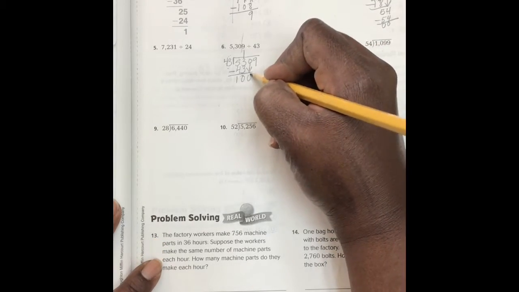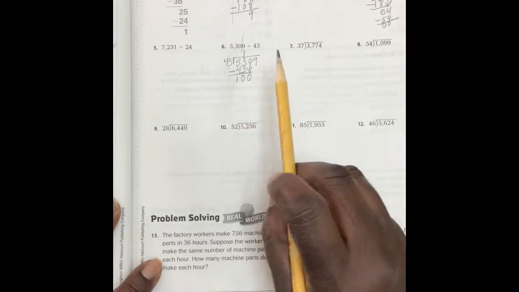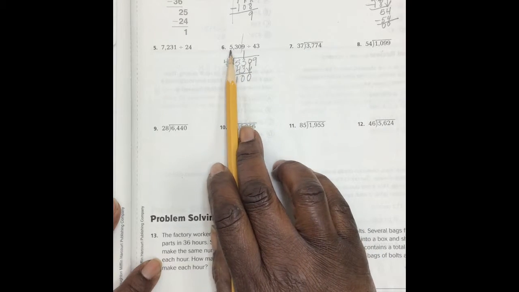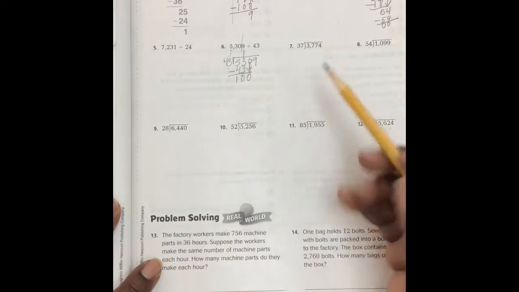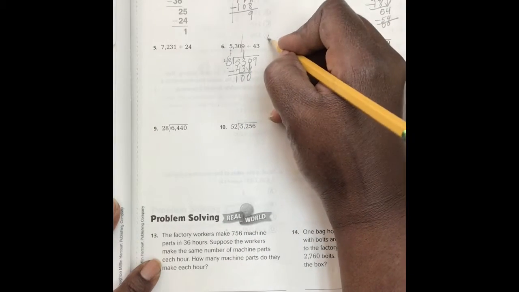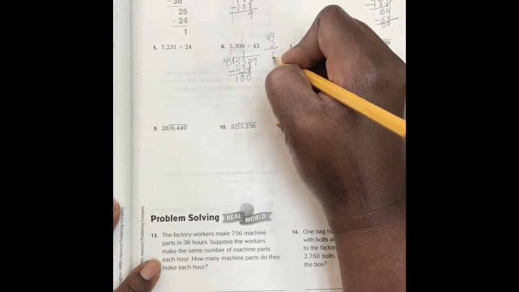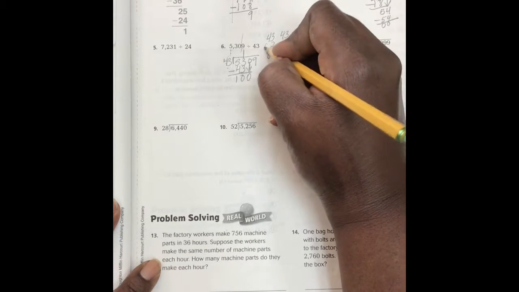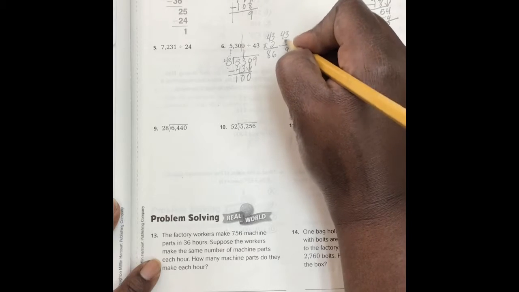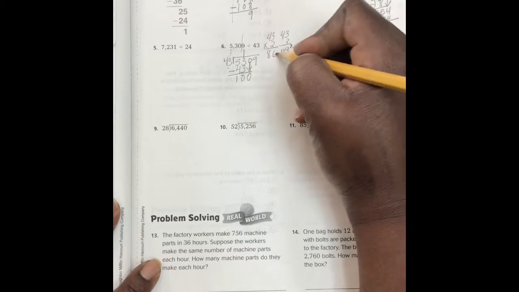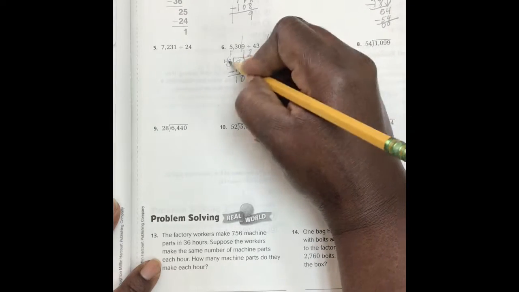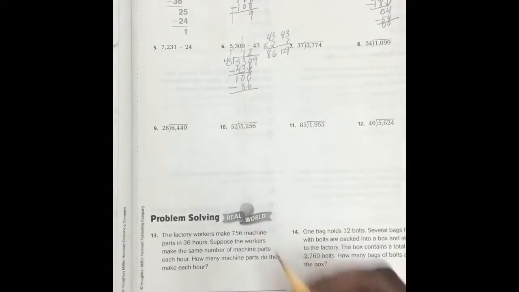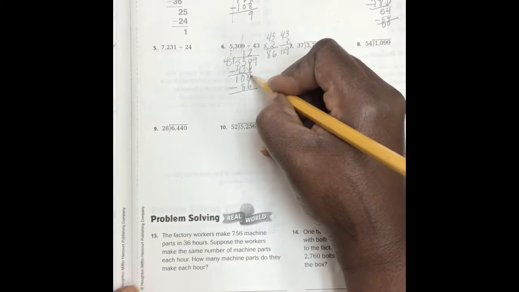Bring down the 0. So now we have 3 digits. So we cover the 1, we have a 10. We cover the 1, we have a 4. How many 4s are in 10? We're looking at 2. 43 times 2, that's 6, that's 8. Let's try 43 times 3. We want to be sure. That's 9, that's 129. So 2 is our number. So 2 times 43 is 86. We subtract.